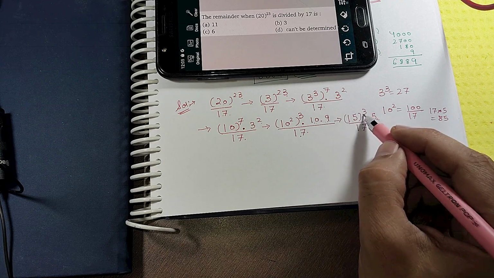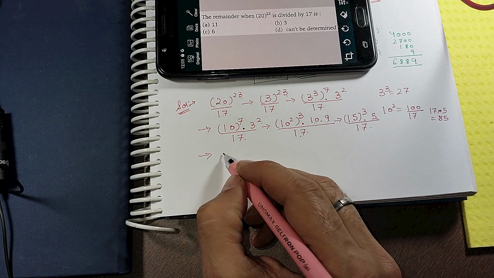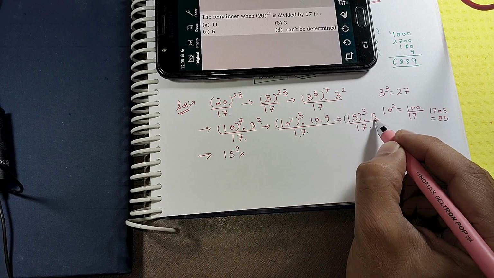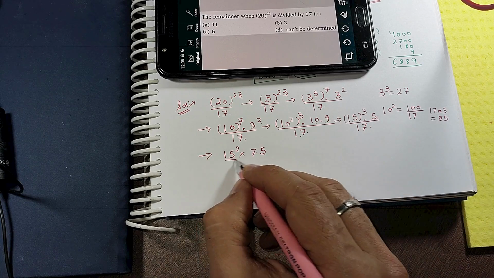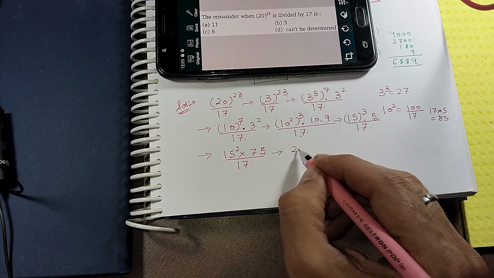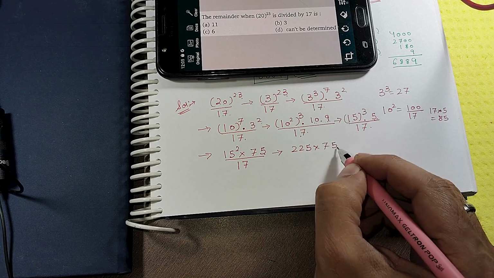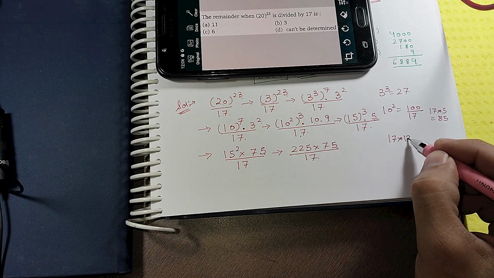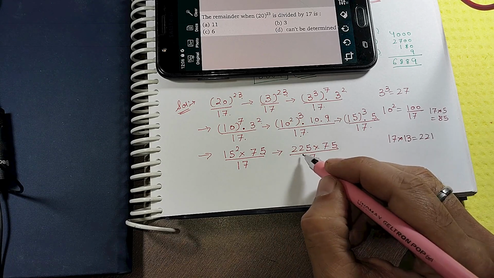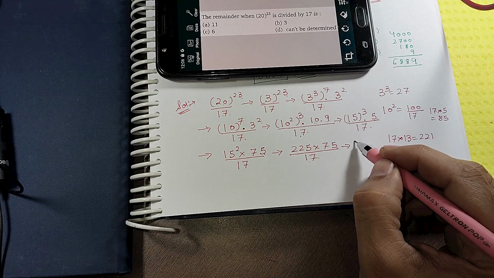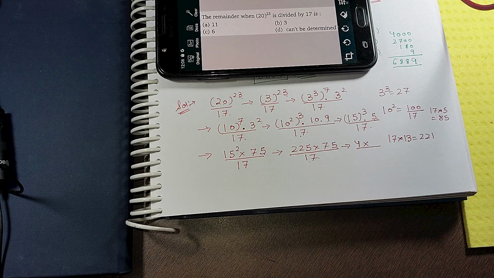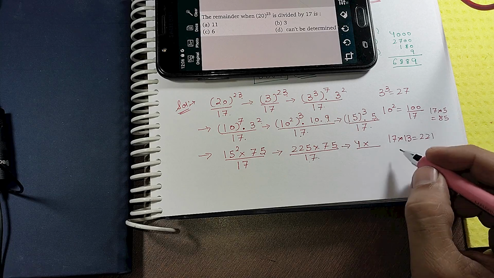Now 15 raised to power 3 will become quite high. So I will write 15 square multiplied by 15 multiplied by 5. So 15 into 5 is 75, divided by 17. Now 15 square is 225 multiplied by 75, divided by 17. Now 17 multiplied by 13 gives me 221. So when I divide 225 by 17, I will have remainder 4, multiplied by, when I divide 75 by 17, you know that 17 multiplied by 4 is 68.